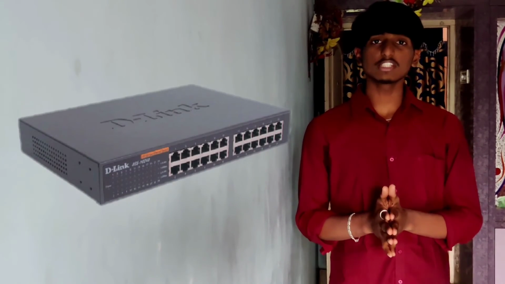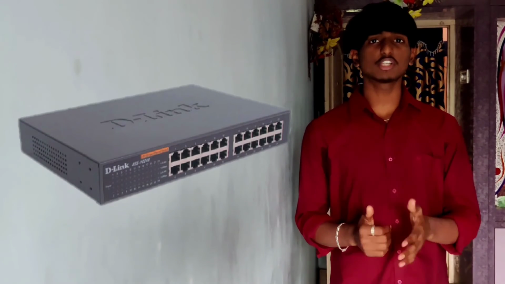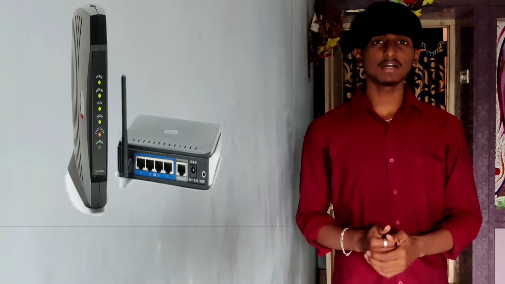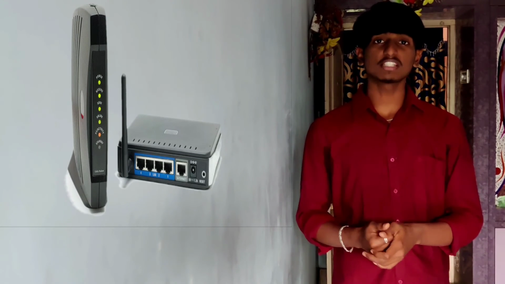So in this case, the switch came. By using a switch, you can send data only to the one port you want. The last one is routers. A router is nothing but a wireless connection and it provides a new IP address. So that's it, guys. These are the basic concepts of networking, guys.